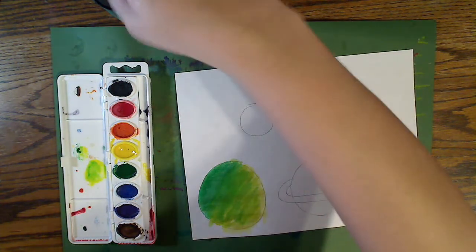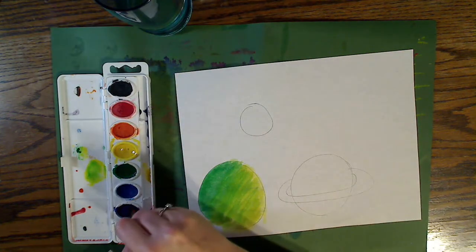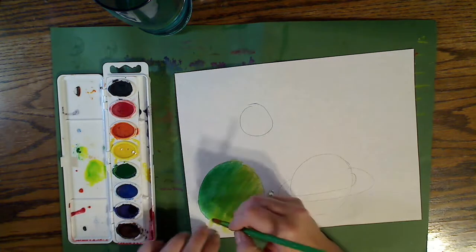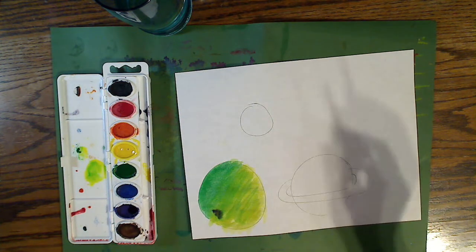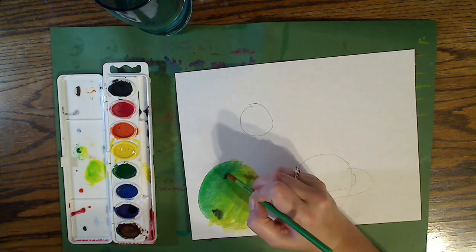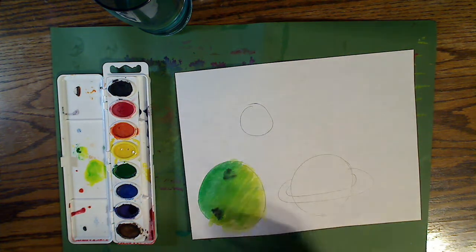Okay, I could leave my planet just like this, but I want to give it a little dark spot because I can. Grab some purple right here. And over here. There we go.